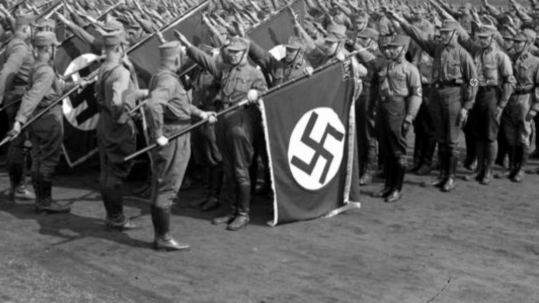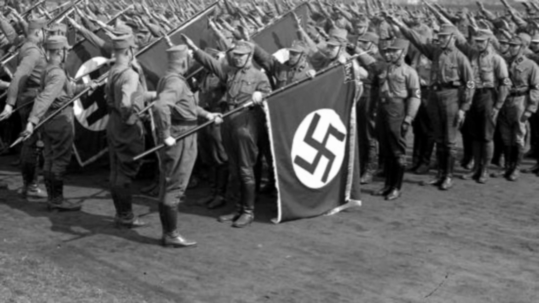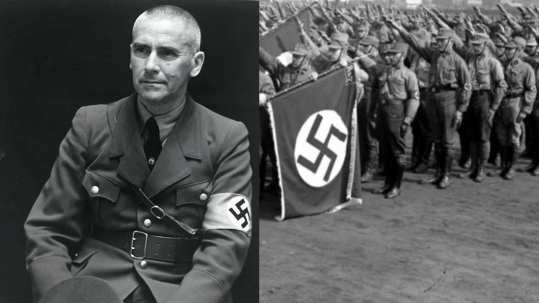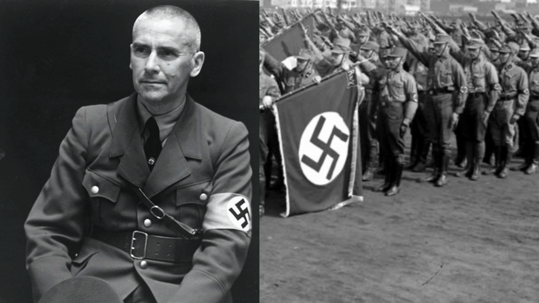Of course, an appeal could be made. Theoretically, this was still the Weimar Republic, a constitutional democracy, but the appeal had to be made to the Reich Minister of the Interior, and that was Wilhelm Frick, and he was a Nazi.